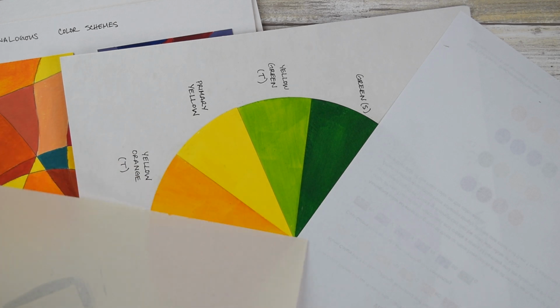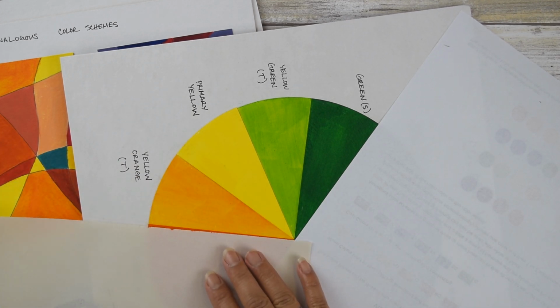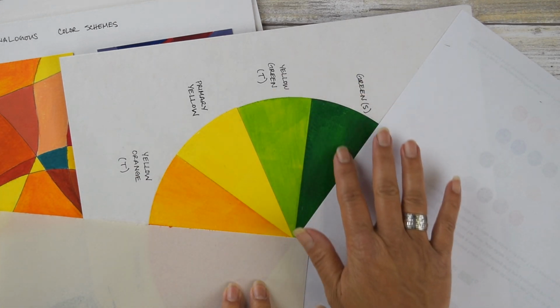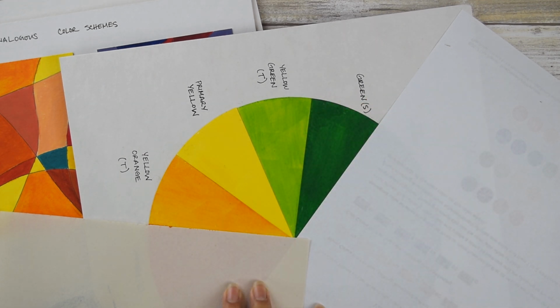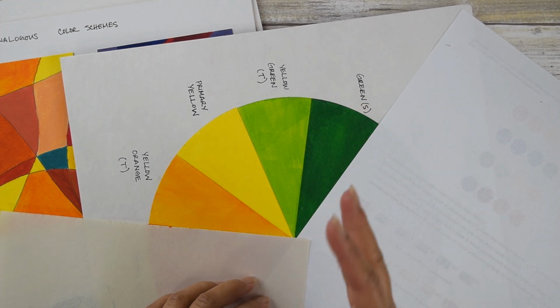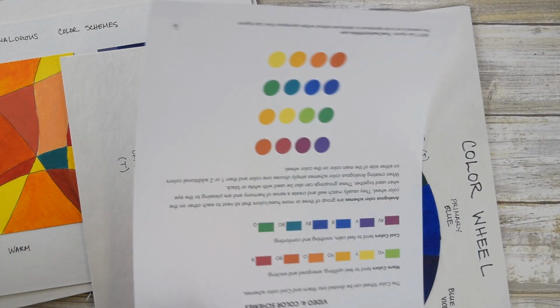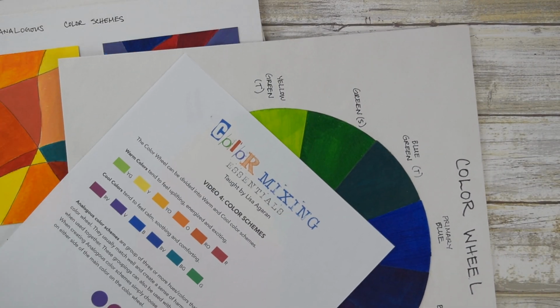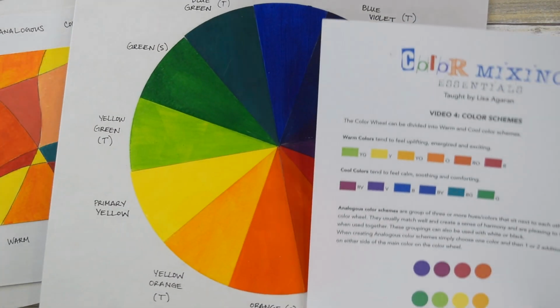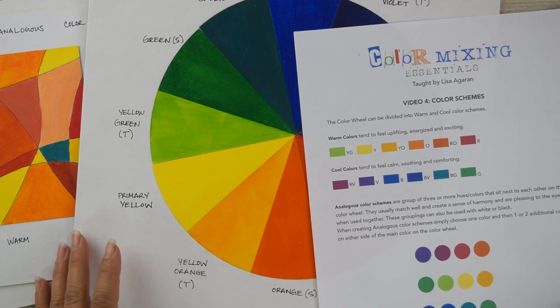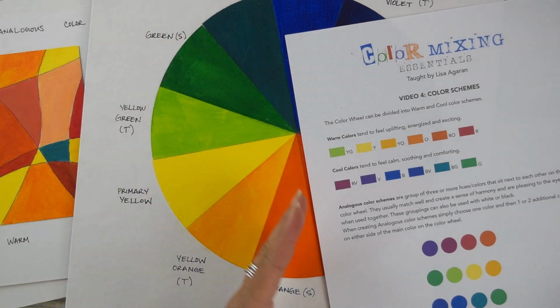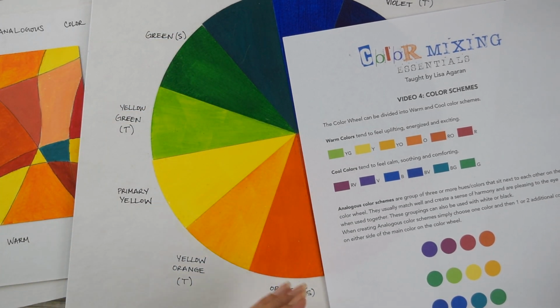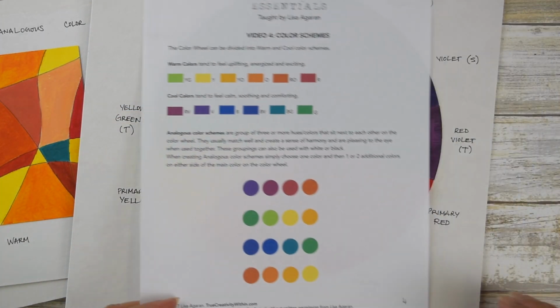If I were to add yellow-orange, that still feels like a family. The purpose of analogous color schemes is that when you paint within those color schemes, or the analogous grouping, it starts to feel cohesive. It starts to create some sort of harmony.